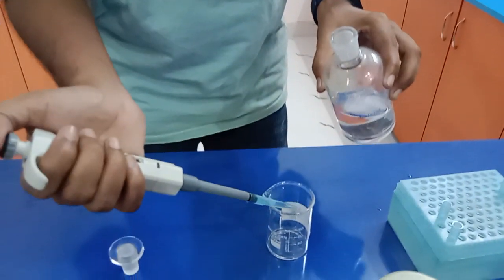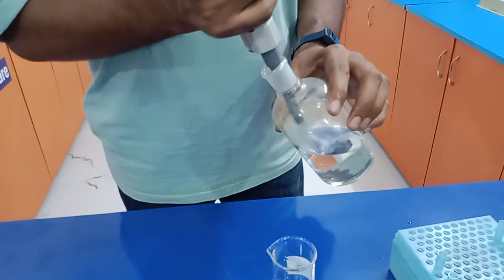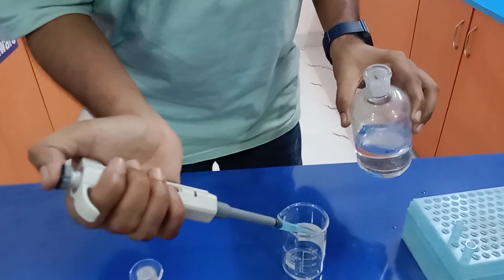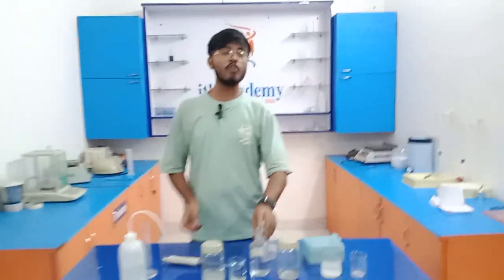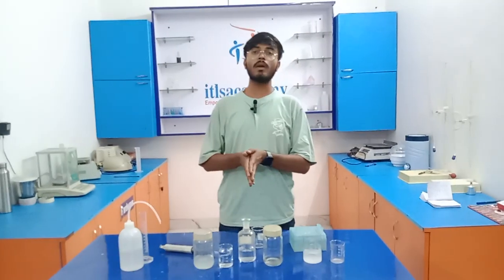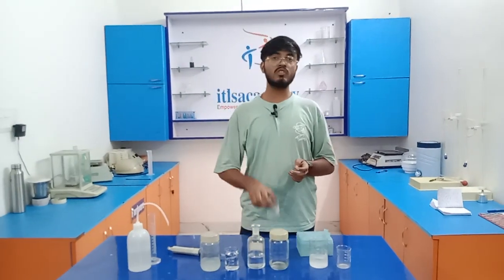So this is 1 ml of dilute HCl, and this is 2 ml of dilute HCl. As you can see, we added 1 ml of magnesium sulfate and 2 ml of dilute HCl, so it becomes 3 ml.